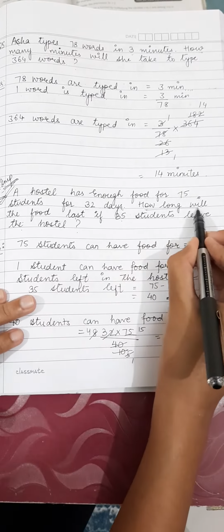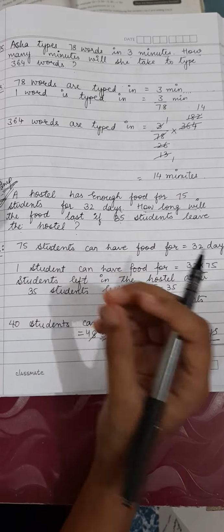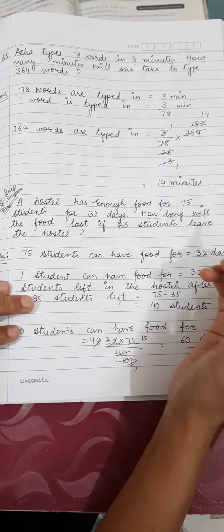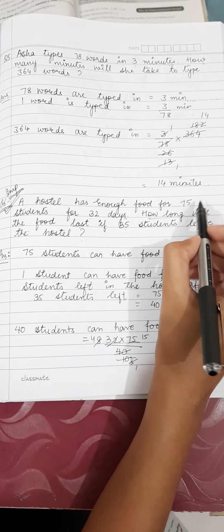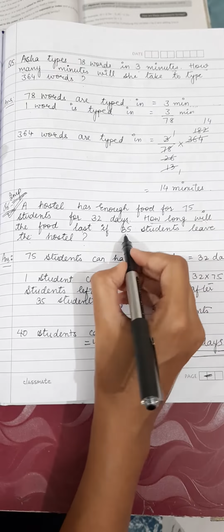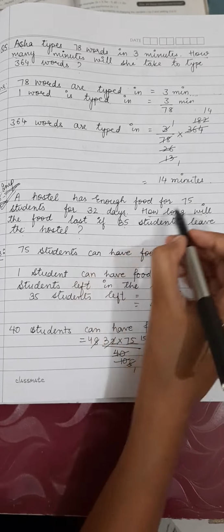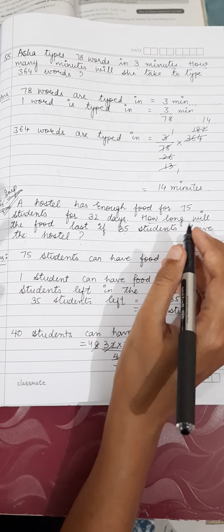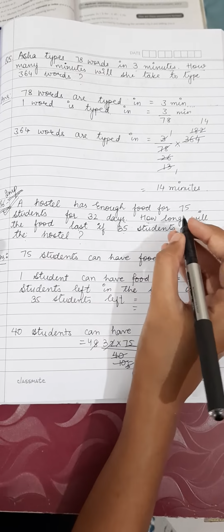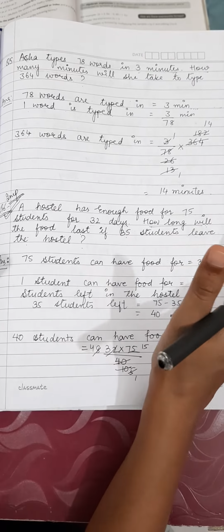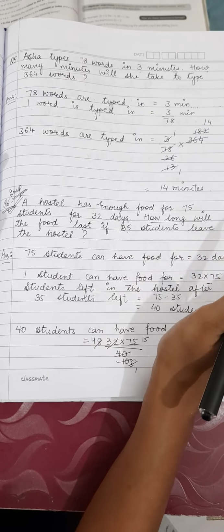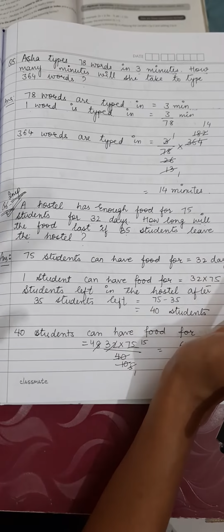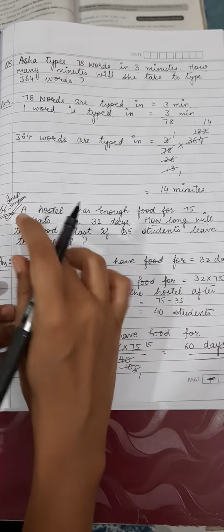Now you have to tell, if 35 students have left, that means how many students are left? Earlier 75 were there, now 35 have left. So 75 minus 35, how many students are left? 40. So you have to tell that 40 students are going to eat the stock which they are having in the hostel, in how many days? This is the question. Now let's see.